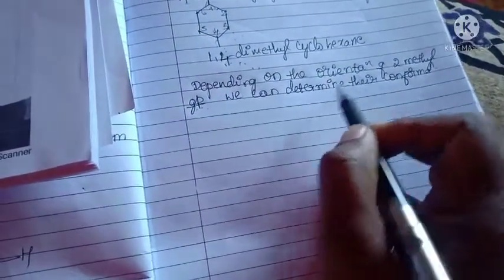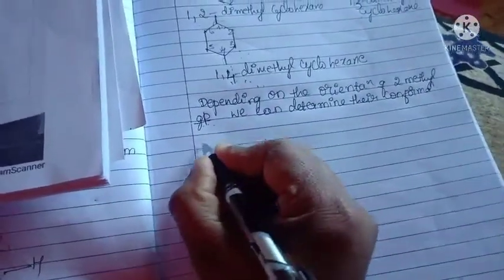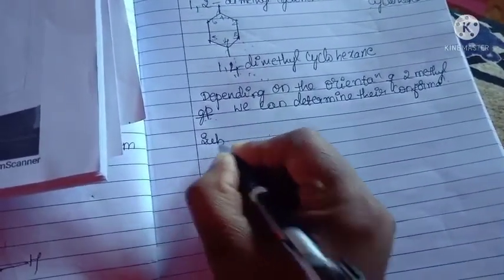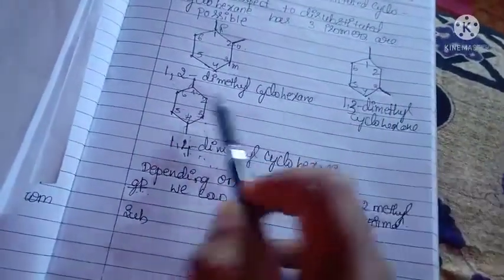Orientation means substitution of the methyl group in different positions. Here substitution will take place, and three isomers are possible: 1,2, 1,3, 1,4.